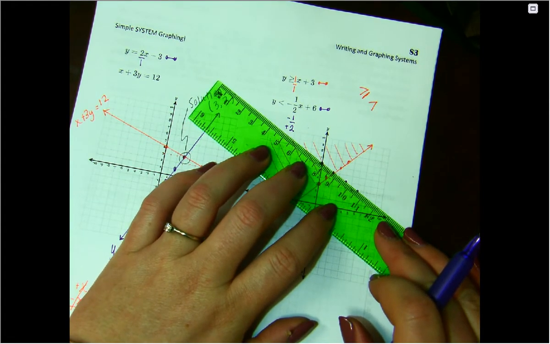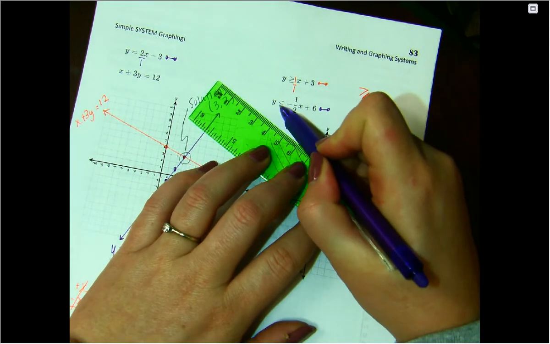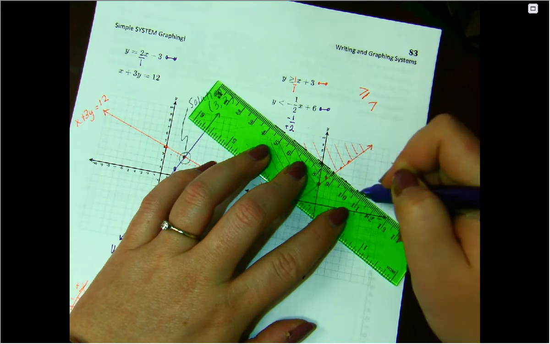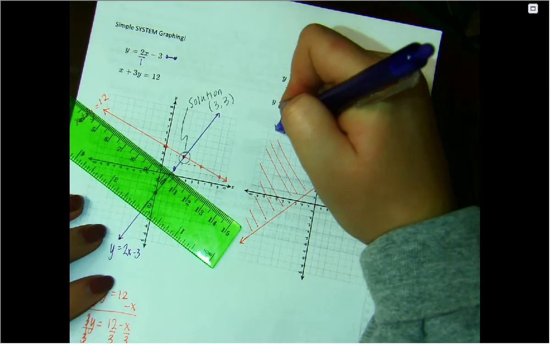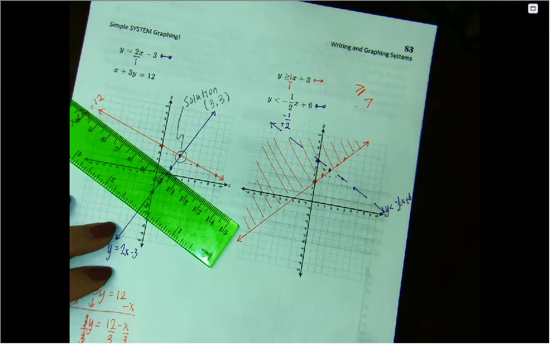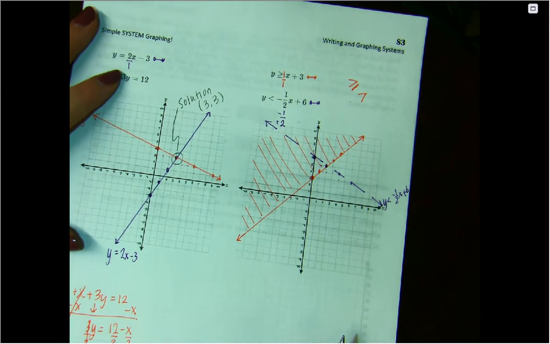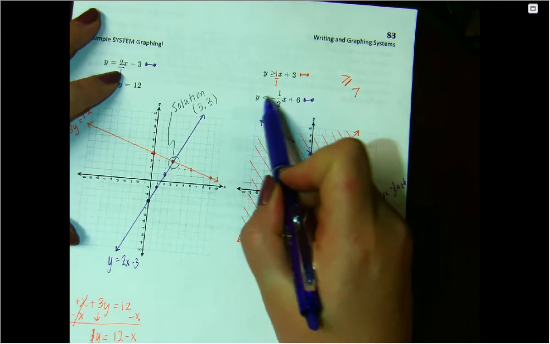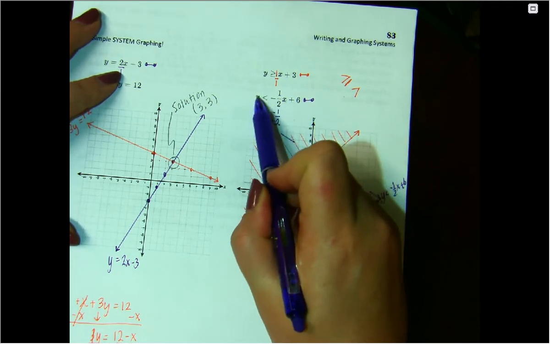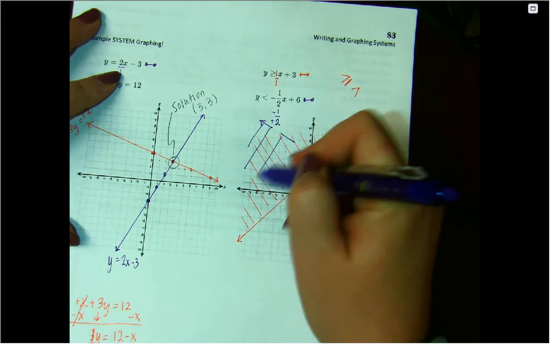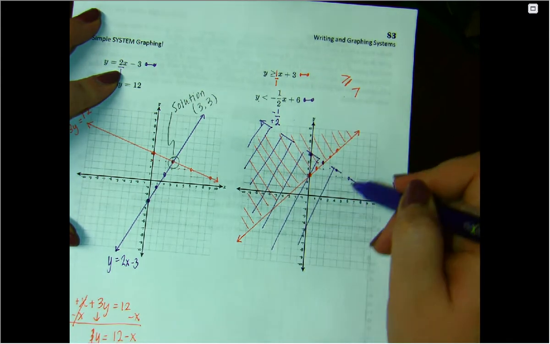Now I have to decide if I'm dotted or solid. So notice here, there's no solid line here, so this one is one of those dotted lines. I should have labeled the other one, but that's okay. I'll label this one. So now what I have to do is shade, okay? So this says all the solutions, all the xy coordinate pairs that make this a solution, the y value is less than this equation. So less than means lower or down, okay?